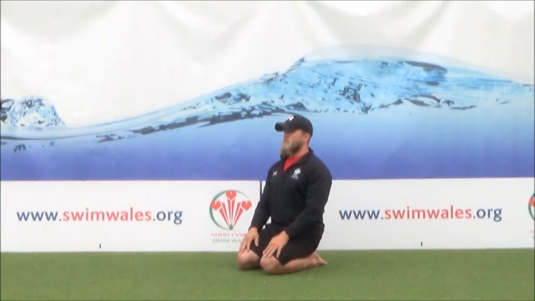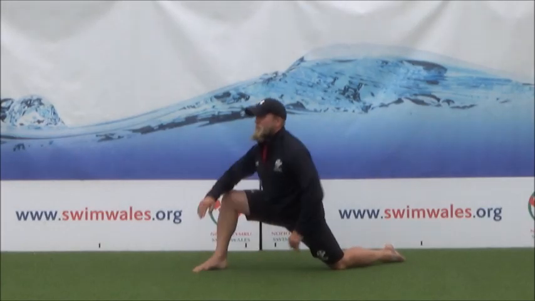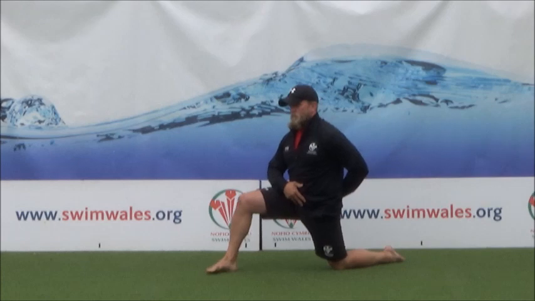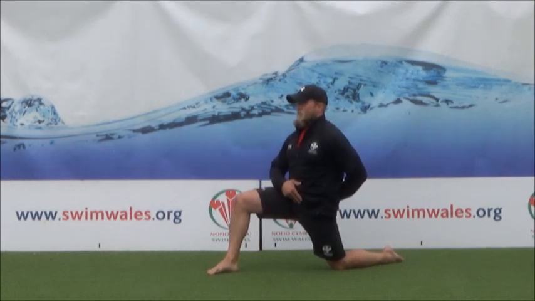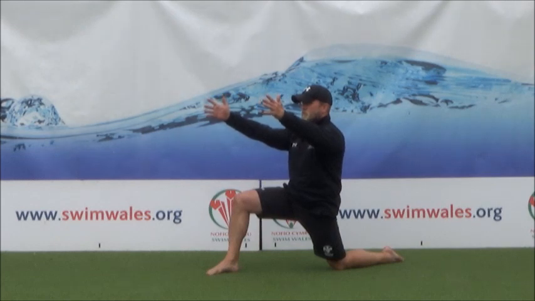Just to give an example, if you look back through the freestyle movement flow video that I've done, you'll see that I begin the movement flow in a seated position, and the seated position that I'm using is the thunderbolt pose. I transition from this position into a kneeling position, and the exercise I'm using is a low lunge.